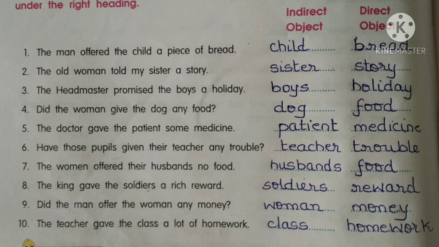So remember children, whenever you ask the question what, you get your direct object, and when you ask the question whom, you get the indirect object. And in your exam, keep in mind that in your exercise it is written indirect object first and direct second. But sometimes it can be mentioned the direct first and indirect second. So accordingly, you have to write the objects. Don't just learn by heart. Understand and write which is the direct and which is the indirect in your exercise.